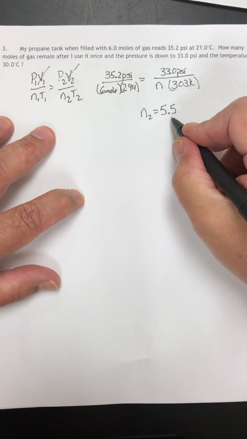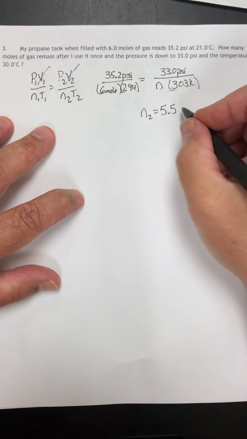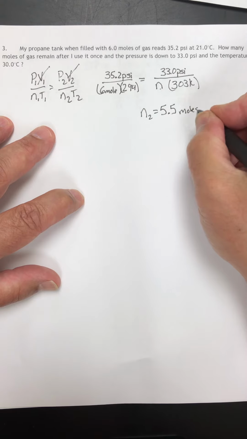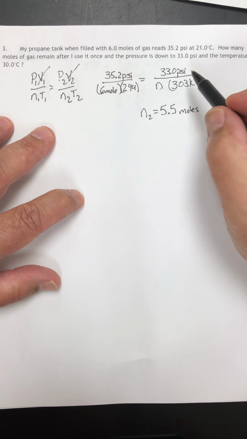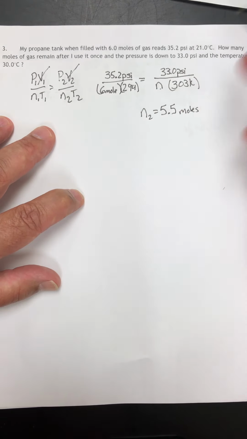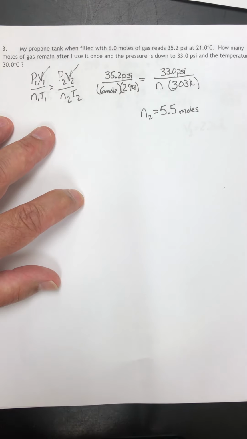What is the label on there? It's the same label as here. This is going to be moles. All right. The last problem, my pressure was in torr. This time I'm using PSI, and that's okay as long as I'm consistent.